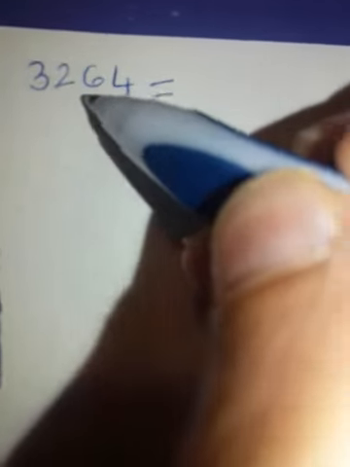Let's try one more number. 3264. Now as I asked you to find big factors, we can start with 2 also since it's an even number, but we are going to start with a big factor. Look at this number. When you learn the tables by heart, you will immediately recollect 16 2s are 32, then 0 and then 16 4s are 64.